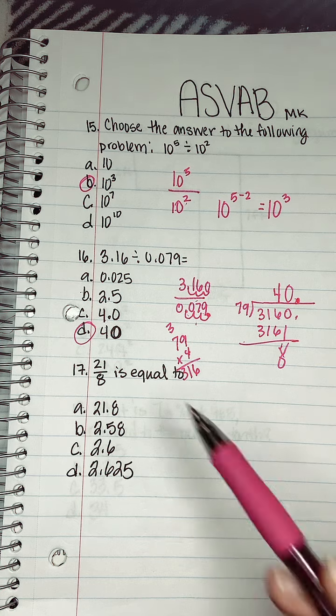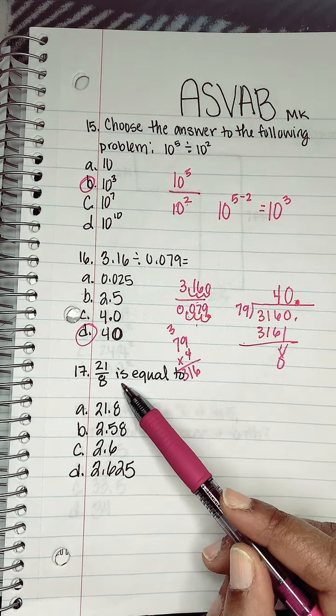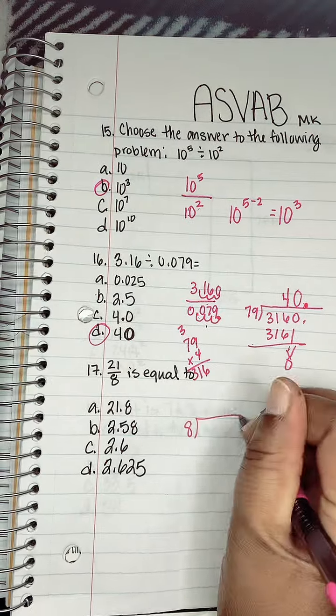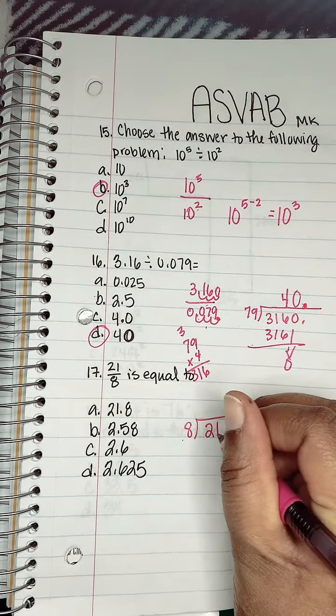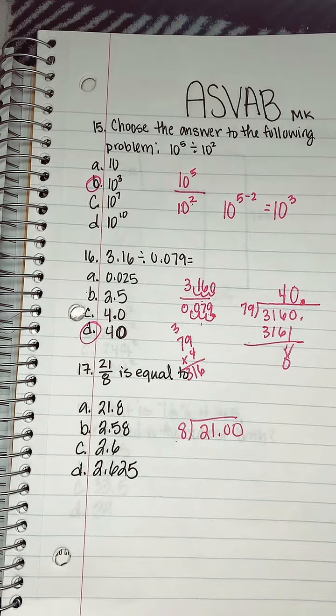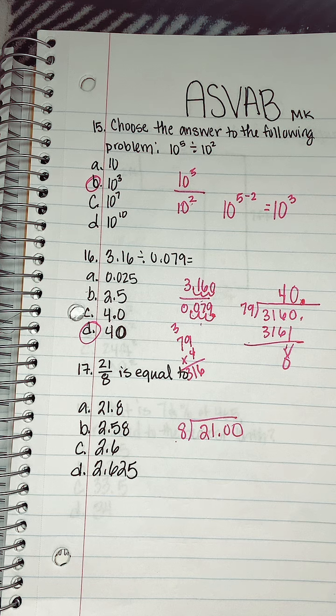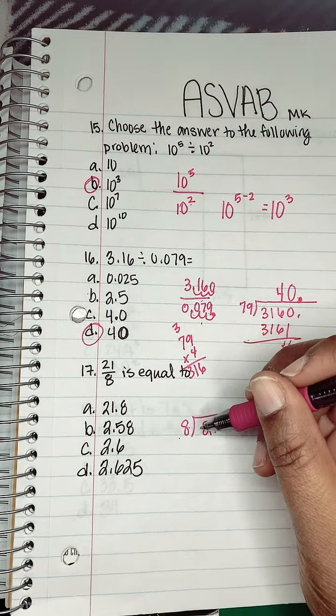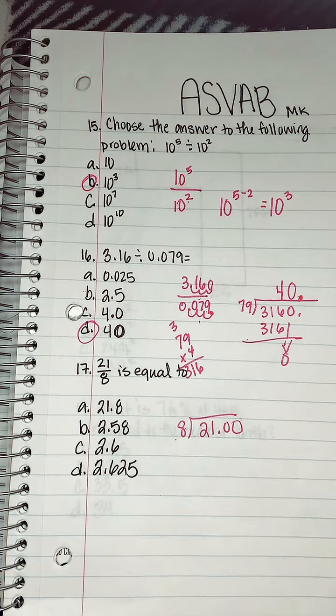Okay, 17. 21 divided by 8 is equal to what? All right, so let's put our 8 on the outside, 21 here.